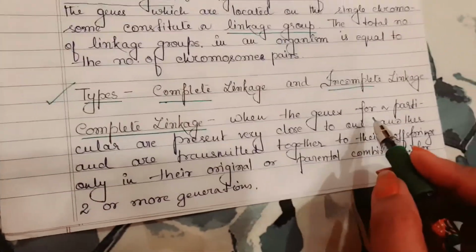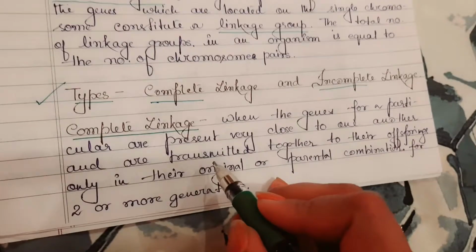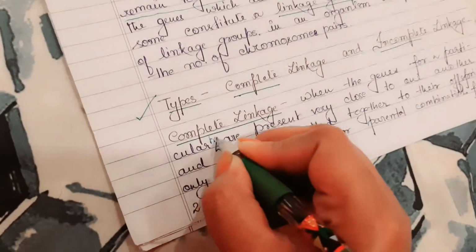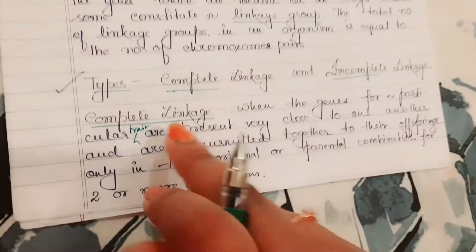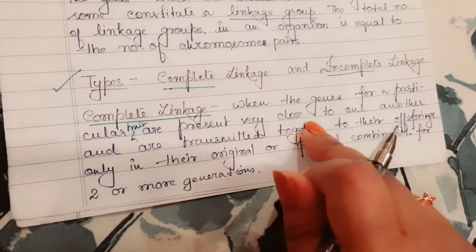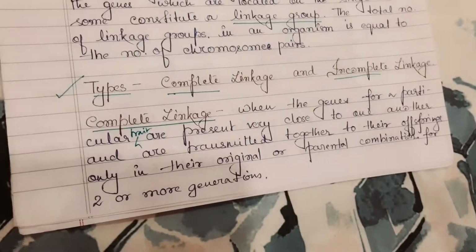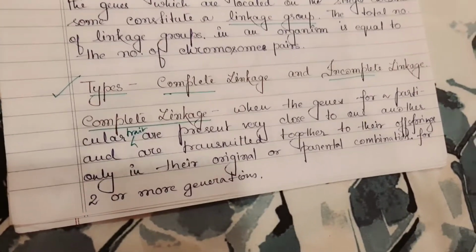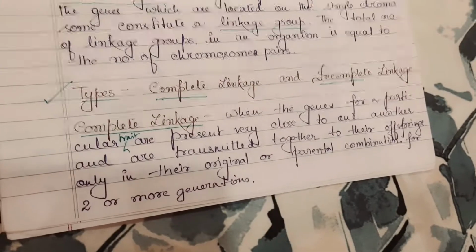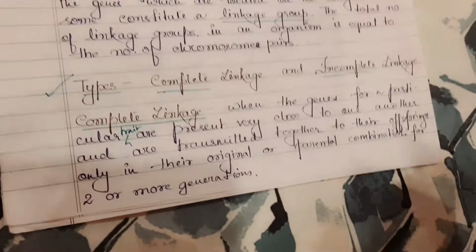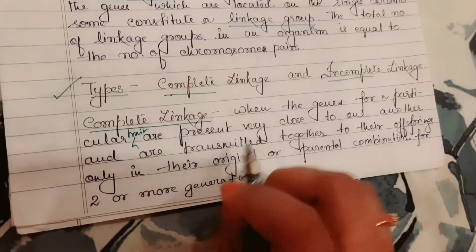When the genes for a particular trait or character are present very close to one another and are transmitted together to their offsprings only in their original or parental combination for 2 or more generations. What happens here, you see?